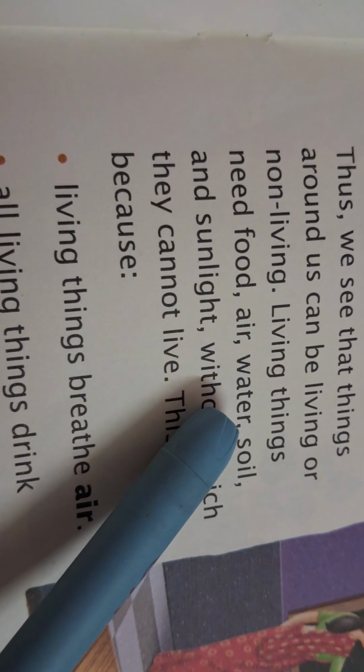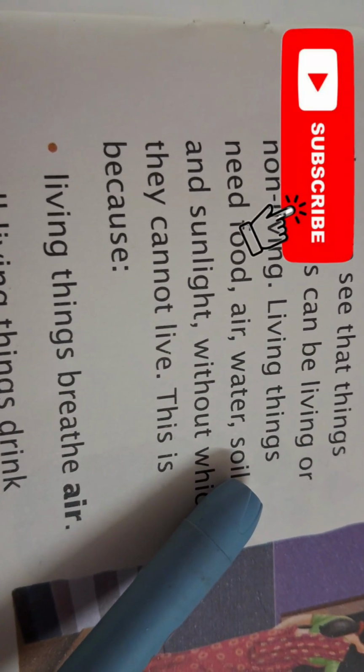Now we will move on to the animals. Animals also need food, air, water, soil and sunlight. Birds are the same. Coming to plants, plants also need food, air, water, soil and sunlight, without which they can't live. This is because living things breathe air, and all living things drink water.